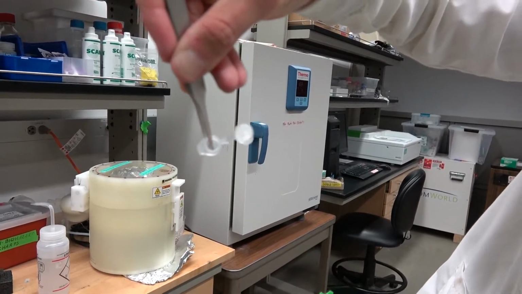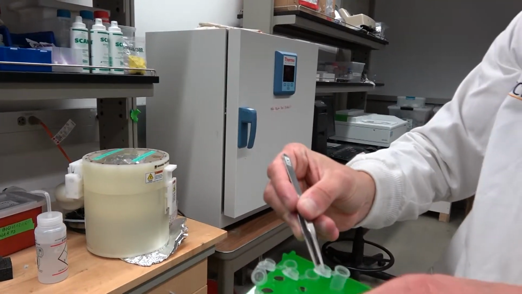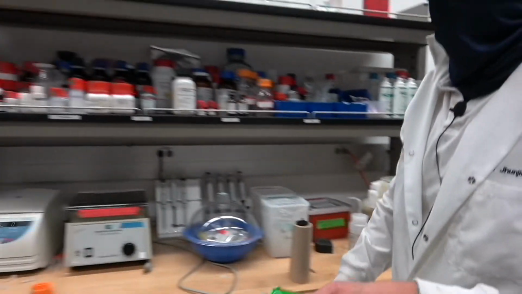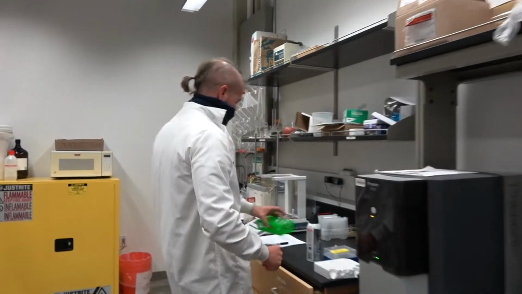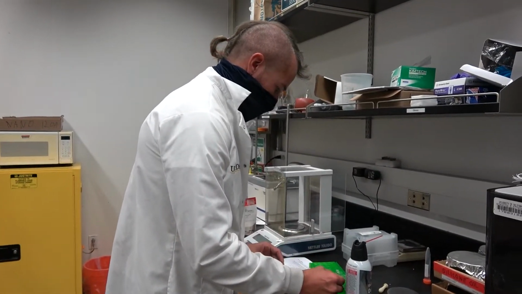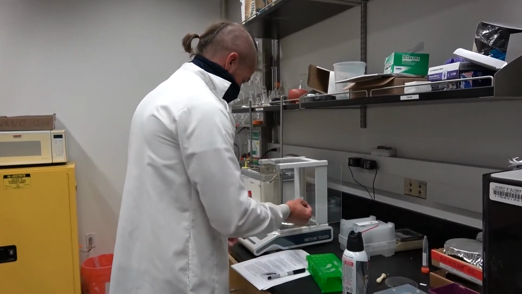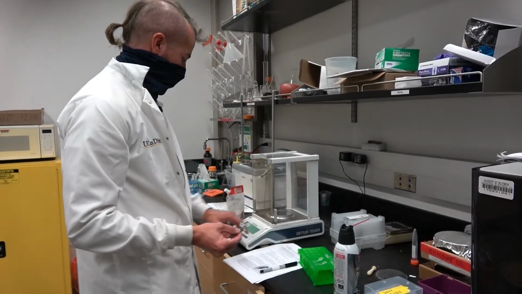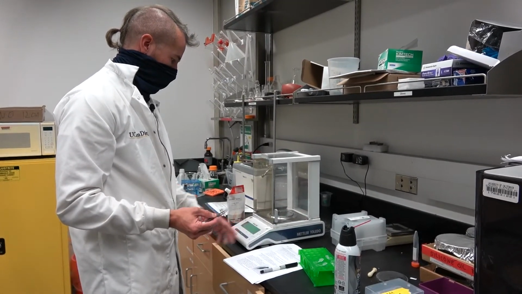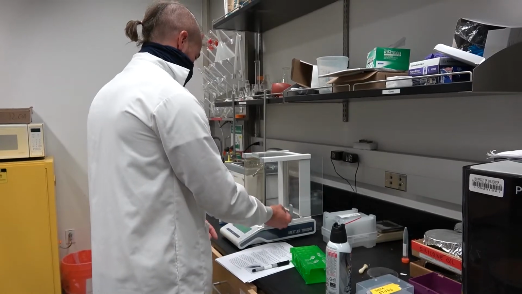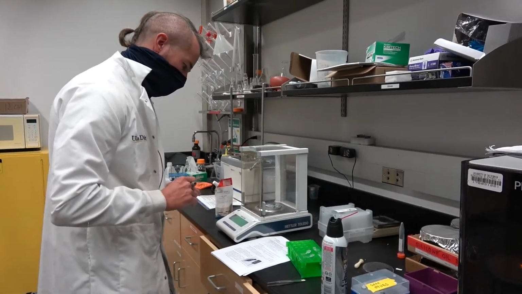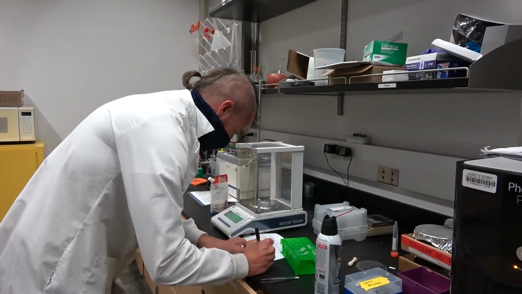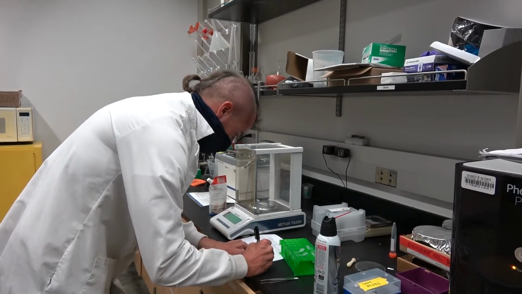And I want to try to be a little careful that I don't touch these just because the oils on my hands can change the weight. So if we walk over to the balance, we can obviously start recording these final values.